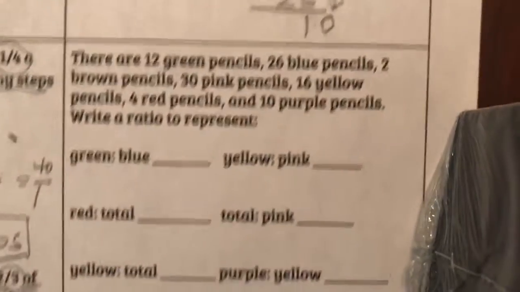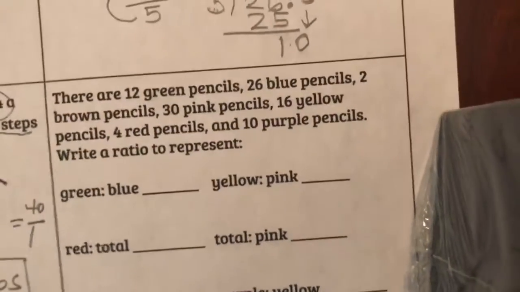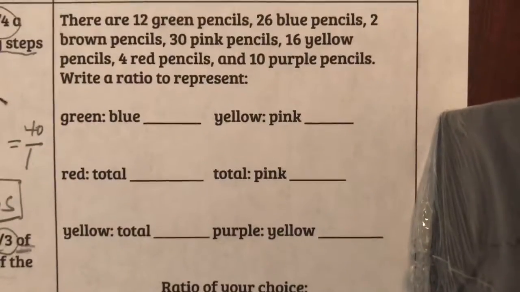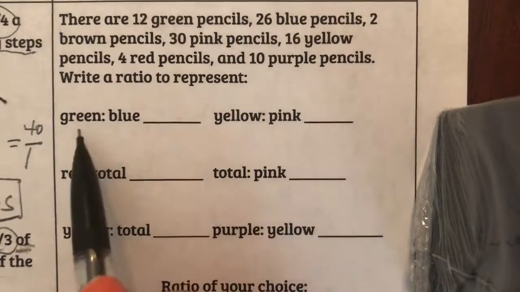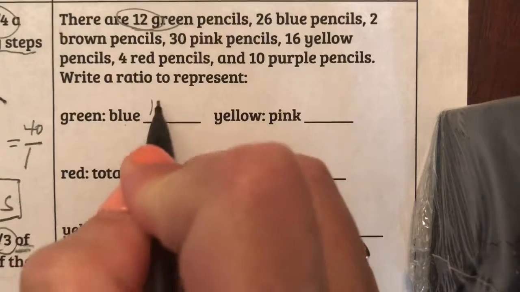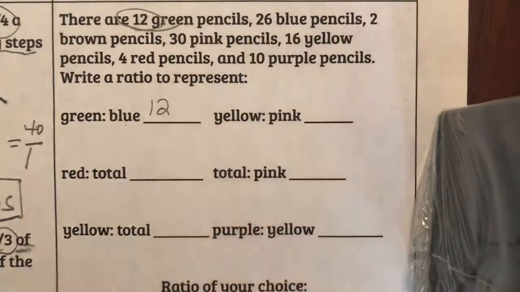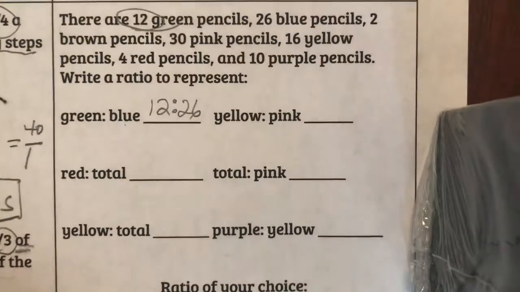Okay. Last one. This always throws students off, but this is the easiest problem on this sheet. Okay. There are 12 green pencils, 26 blue pencils, 2 brown pencils, 30 pink pencils, 6 yellow pencils, 4 red pencils, and 10 purple pencils. Write a ratio to represent how many green to blue? So the first thing I'm going to do, how many green? 12. How many blue? 26. Now, can I stop there?